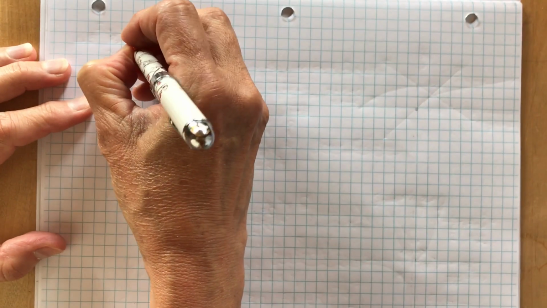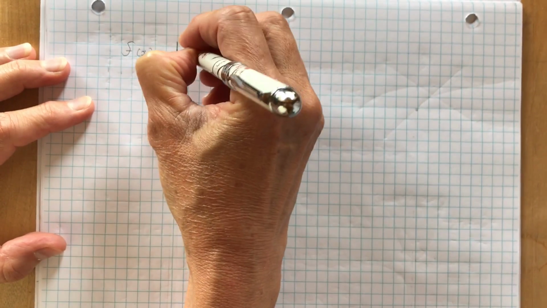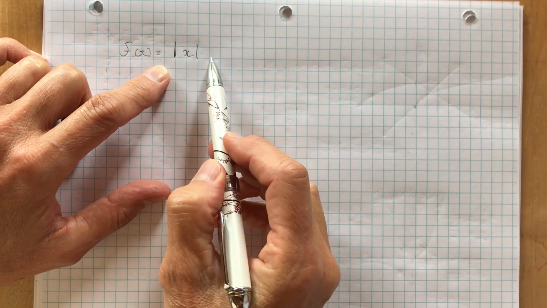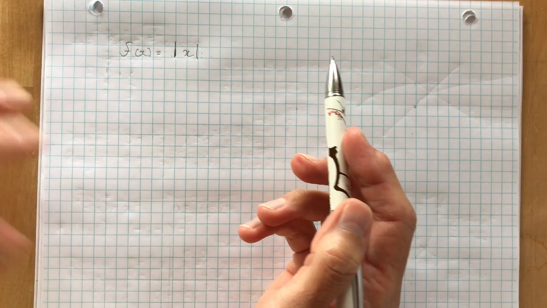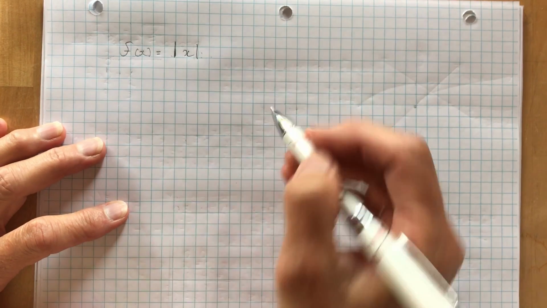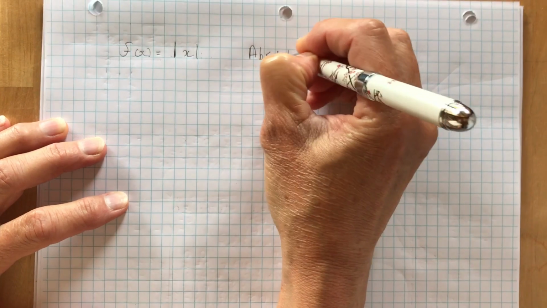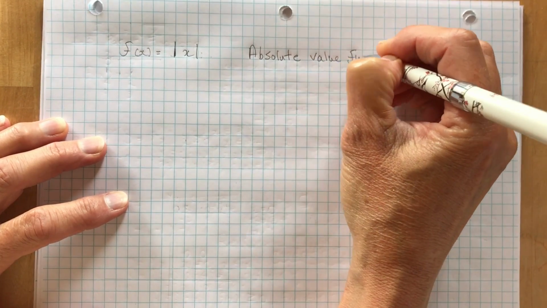And I know for sure you did not learn this in grade 10. I taught grade 10 many times. And you probably are even wondering what this is supposed to mean. So these are absolute value signs. It's kind of like a bracket, but specific to the absolute value function. So let's write absolute value function.